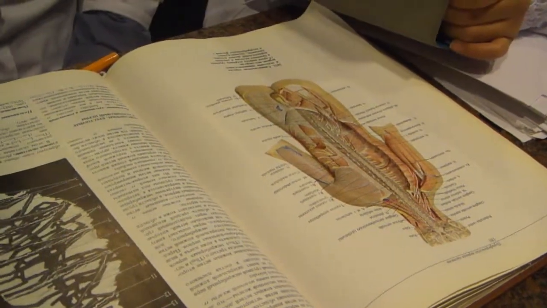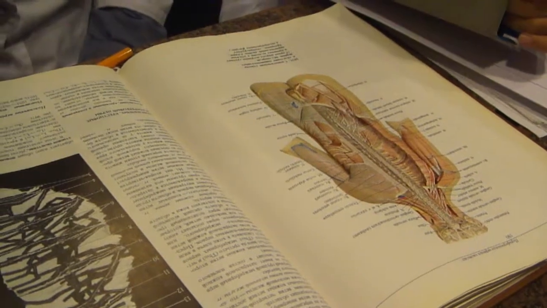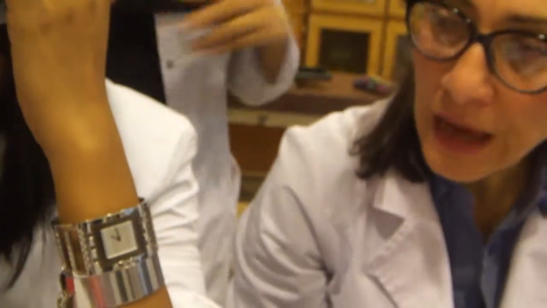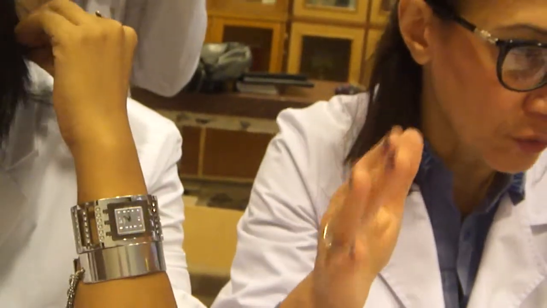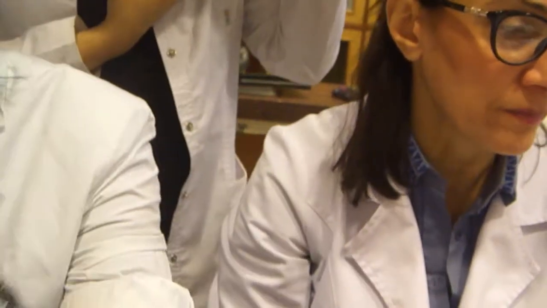Lumbar plexus, plexus lumbalis. How is it formed? Plexus lumbalis is formed by anterior branches. The principal part is lumbar 1 to lumbar 4. Anterior branches of upper 4 lumbar spinal nerves. But if you say upper 4 lumbar, stop and say only the upper portion of lumbar 4.